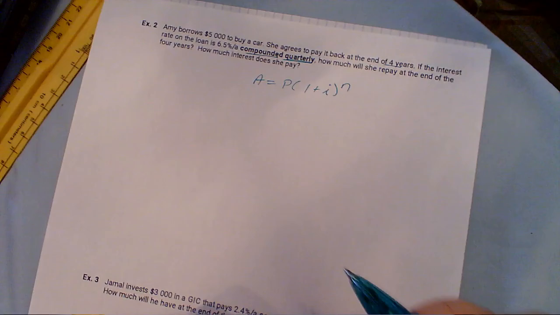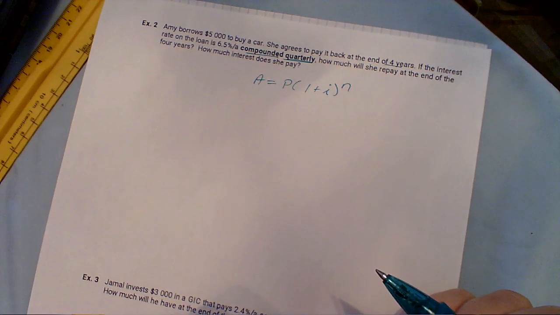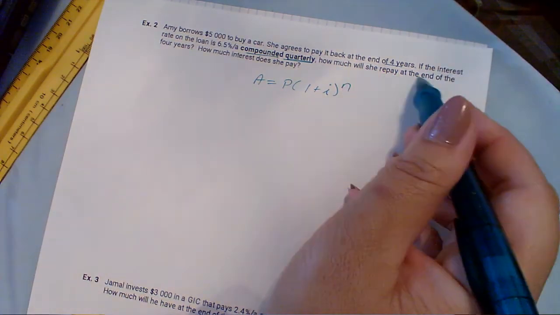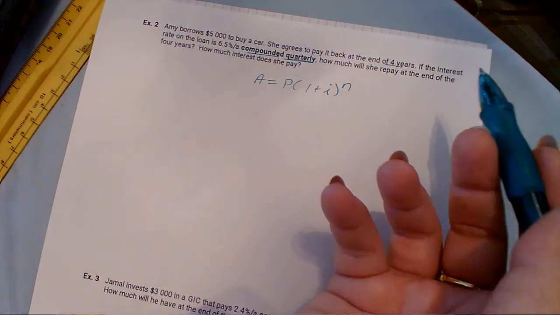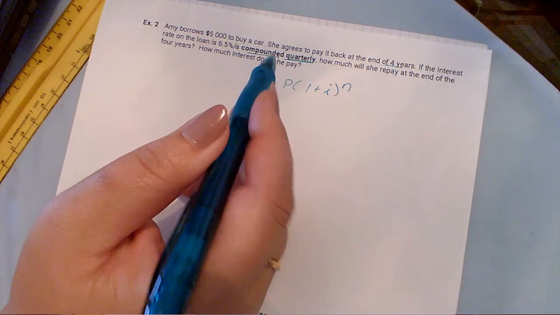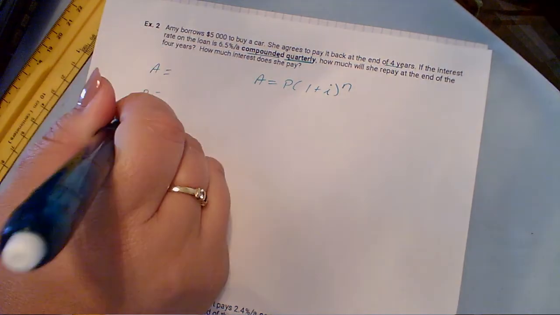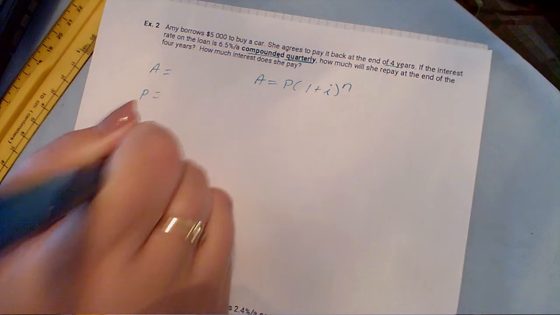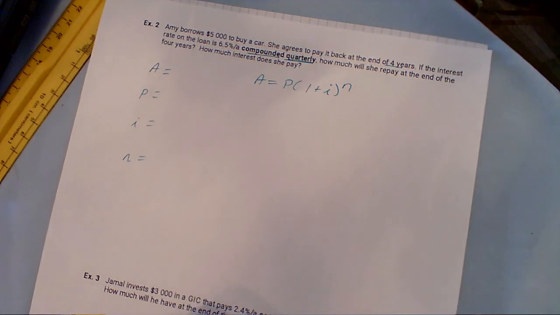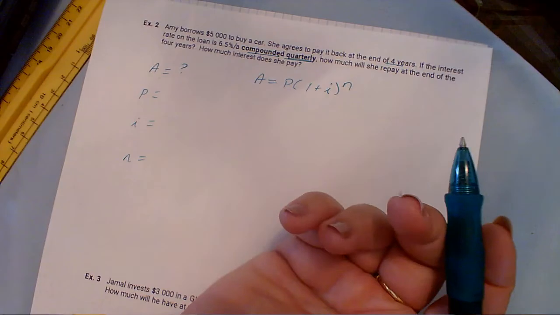And quarterly is important because it tells us what we're multiplying or dividing by. How much will she have to repay at the end of the 4 years? And how much of it was actually interest? So again, A equals, P equals, I equals, N equals. Do we know the future amount she's going to have to pay back? No, that's what the question's asking us.